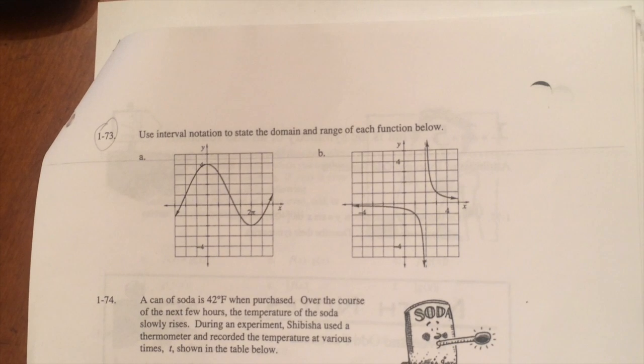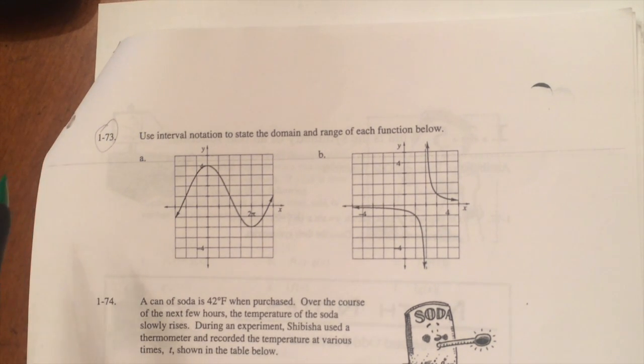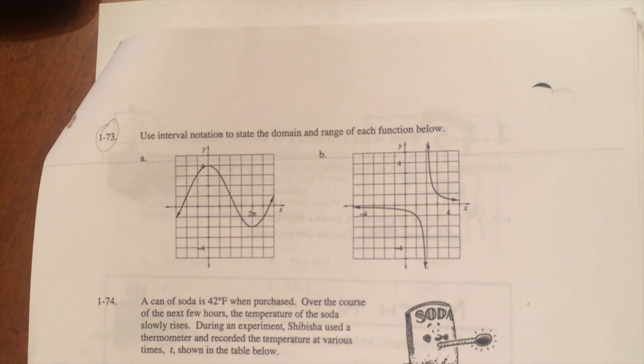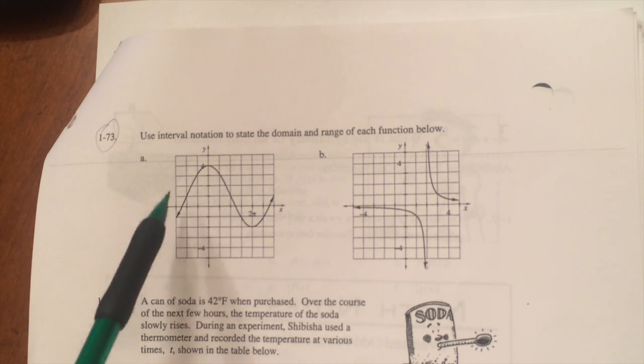You probably know by now that interval notation is simply a method of writing down any set of numbers. Typically it's used to describe a span or a group of spans of numbers along an axis, like the x-axis in this case.